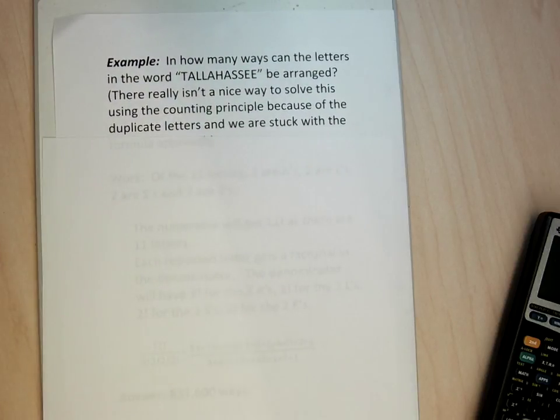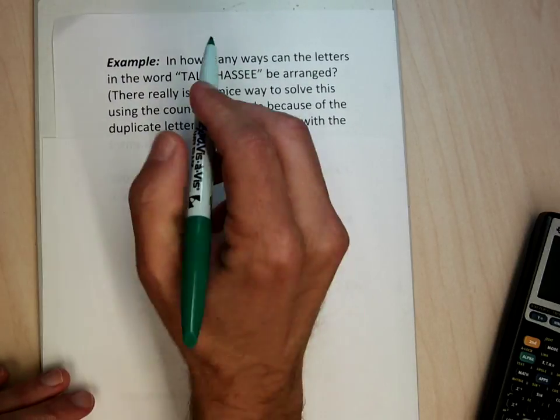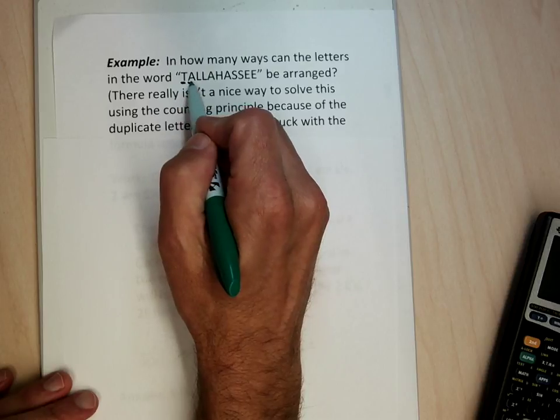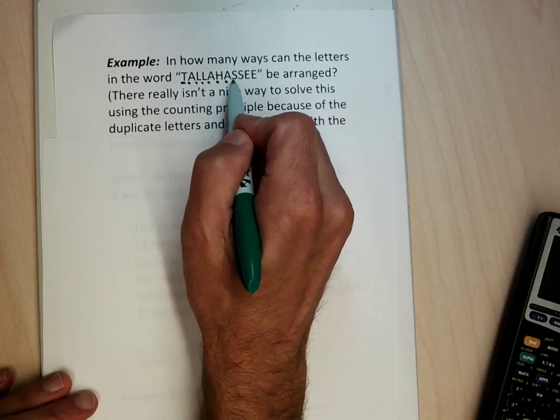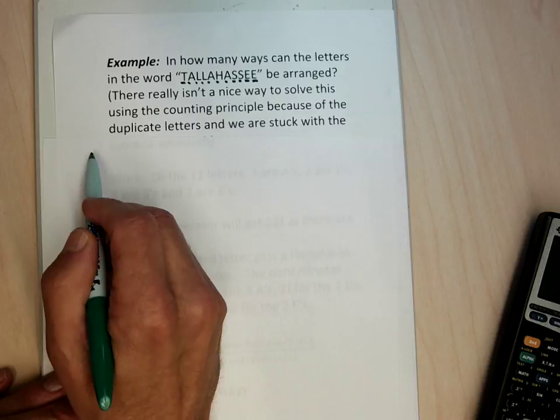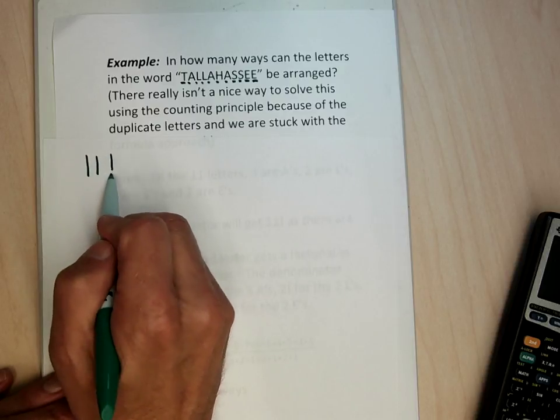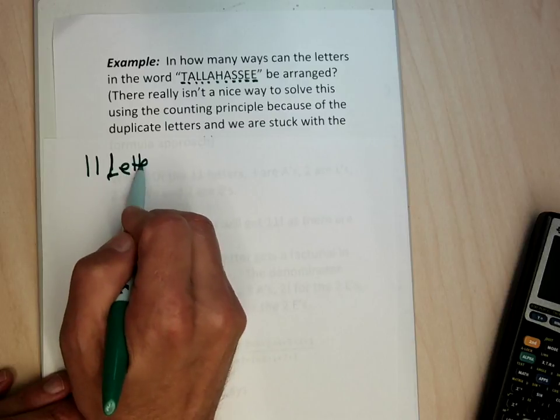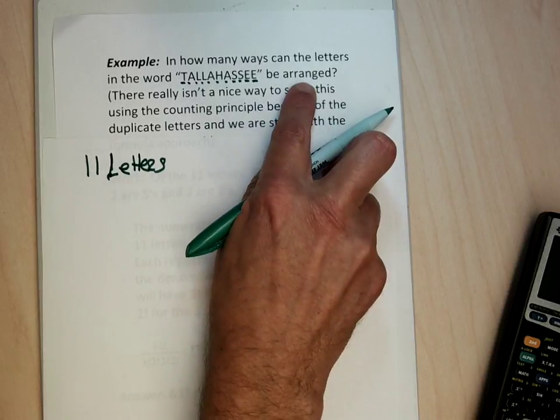So, in how many ways can the letters in the word Tallahassee, 1, 2, 3, 4, 5, 6, 7, 8, 9, 10, 11, there are 11 letters in Tallahassee. Sorry. How many ways are there to arrange the letters?